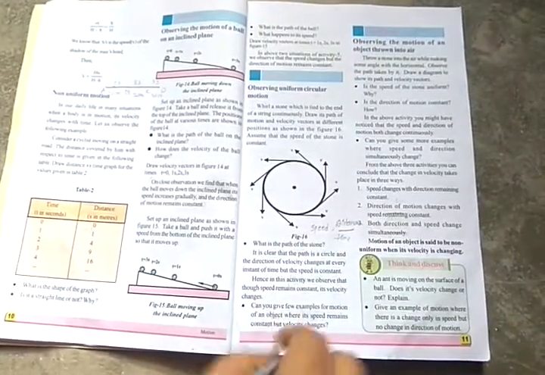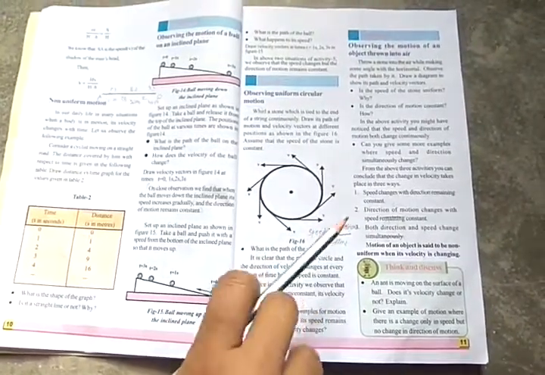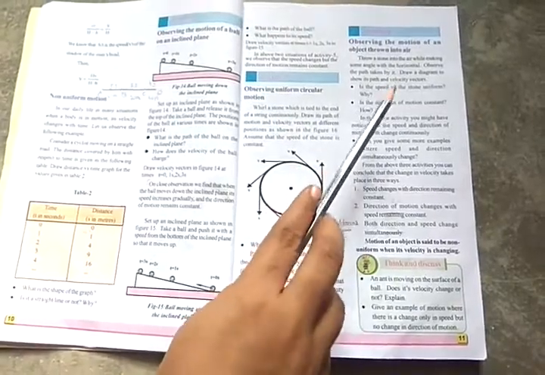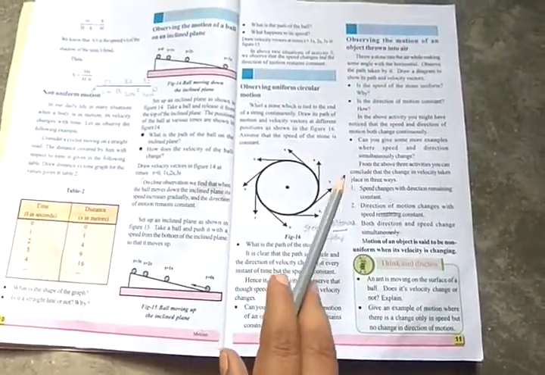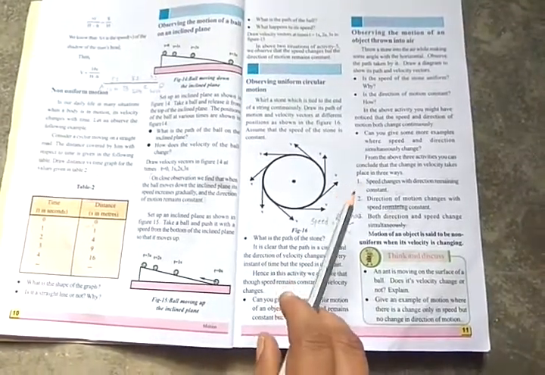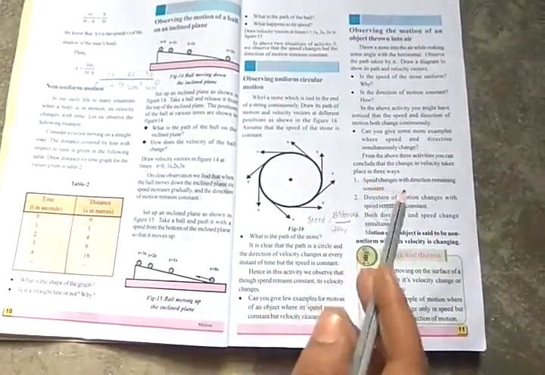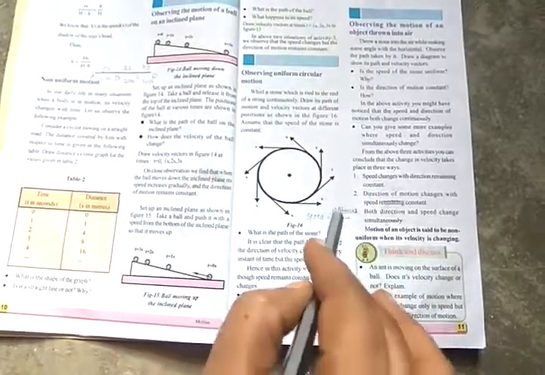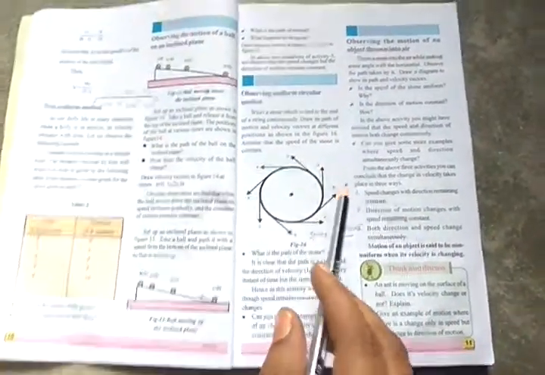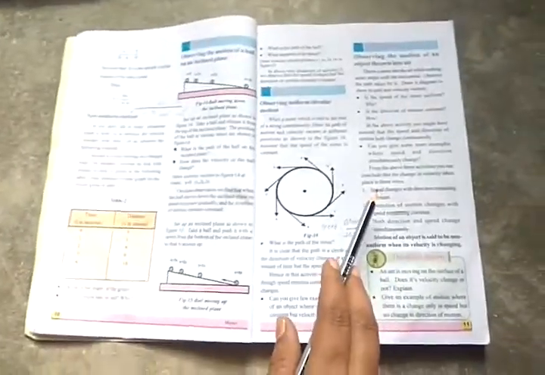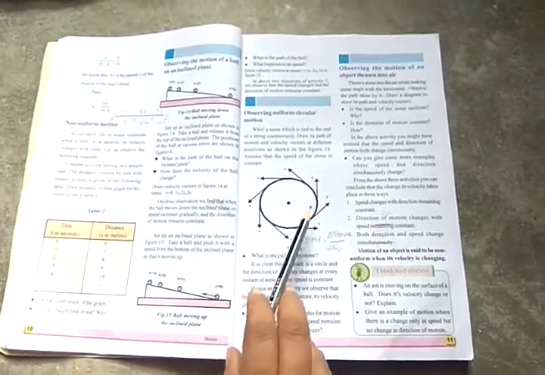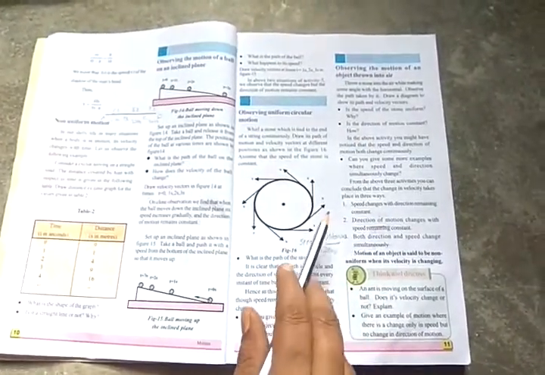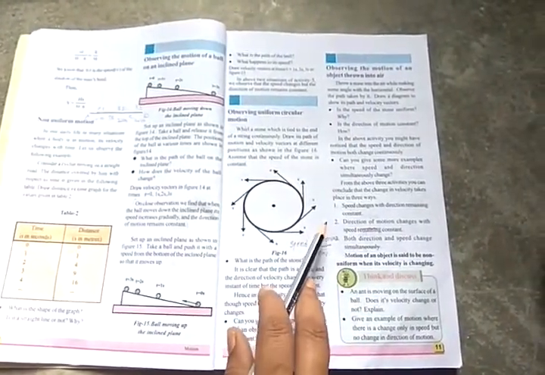By using this formula, we have to calculate the speed. Next, observe the motion of an object thrown into the air. How do we observe? Throw a stone into the air while making some angle with the horizontal, not vertical. Now observe the path taken by it. Now you have to draw the path of the velocity vectors.